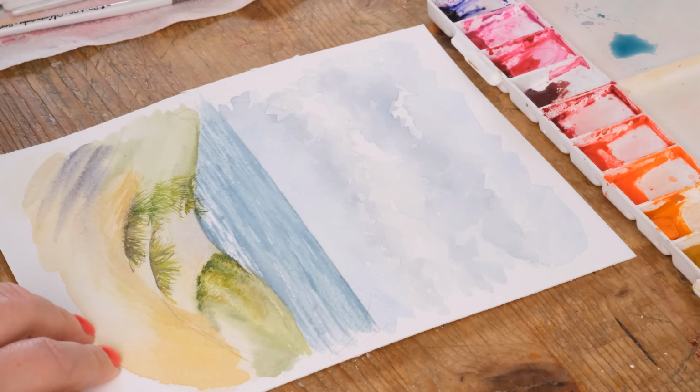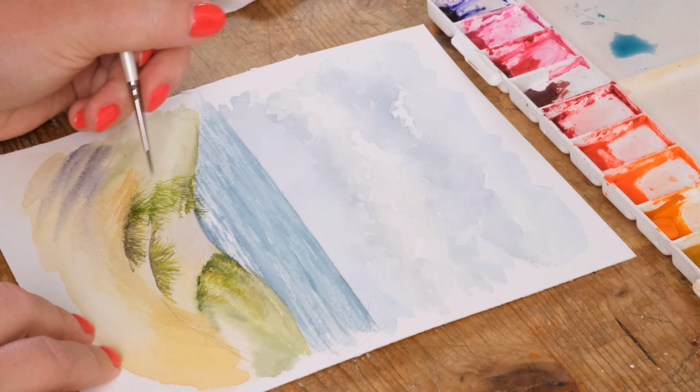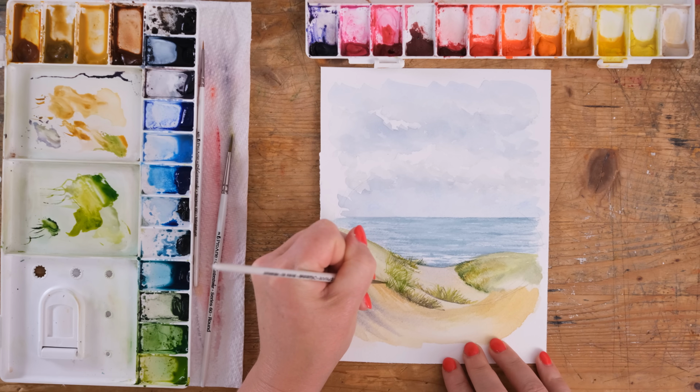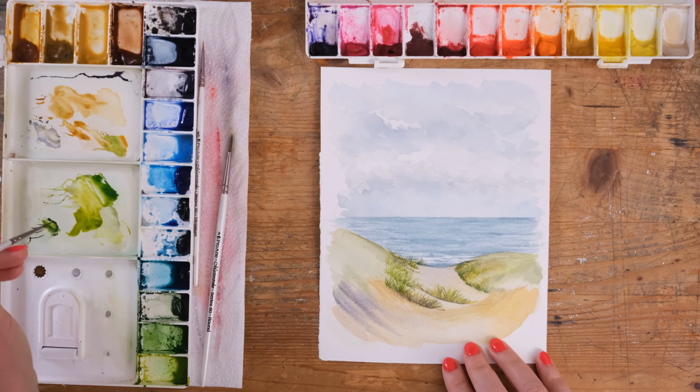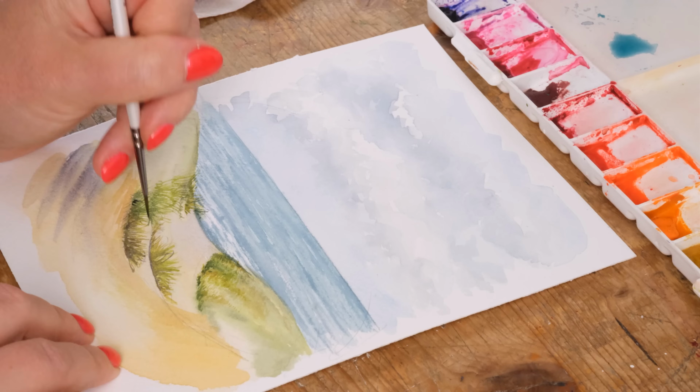The nice thing is we're painting with such small amounts of colour that things will be drying quite fast, so it's easy to slowly build it up.